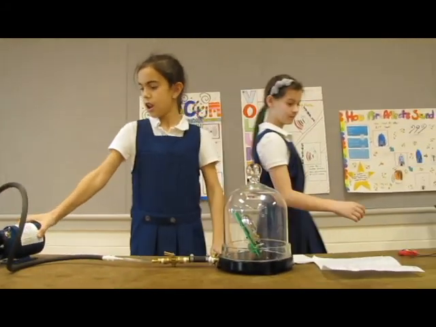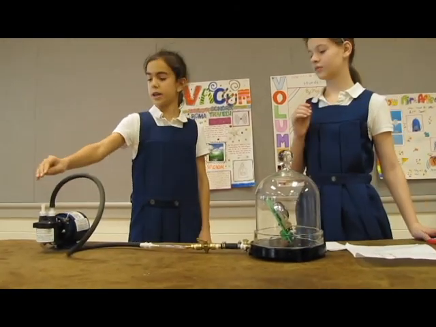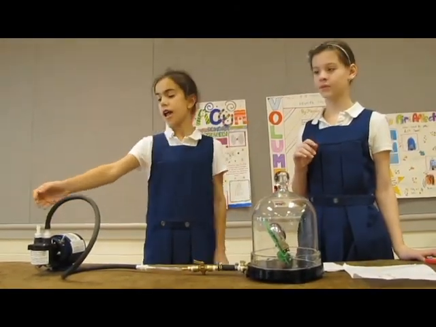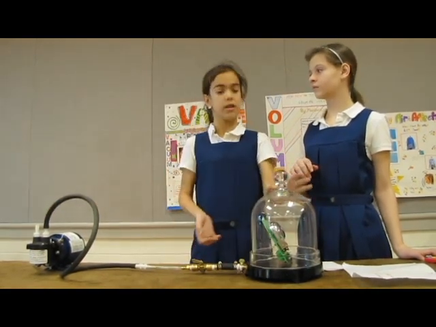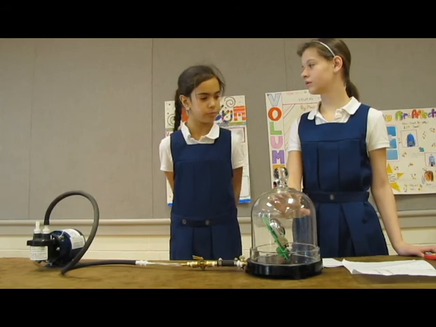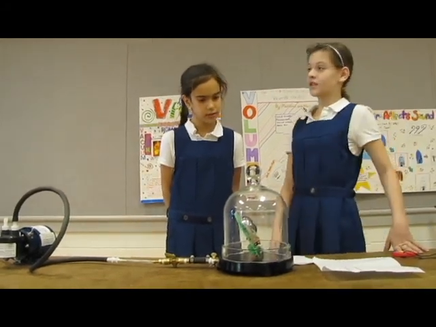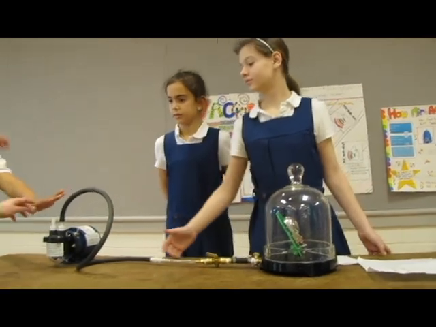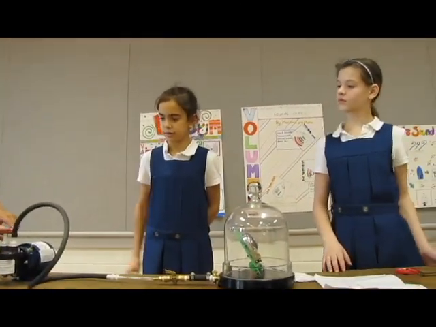Observe. We're putting our hand over this nozzle because air is being sucked out of this jar and is coming out here. When air stops coming out here, that means that there's no more air left to come in. Does anybody want to feel? Don't touch it.